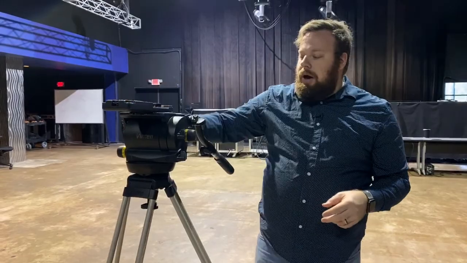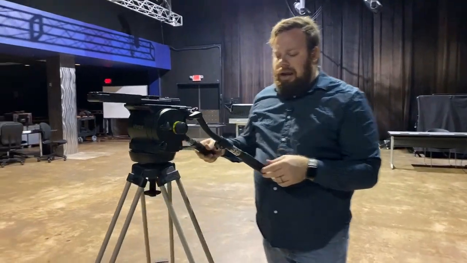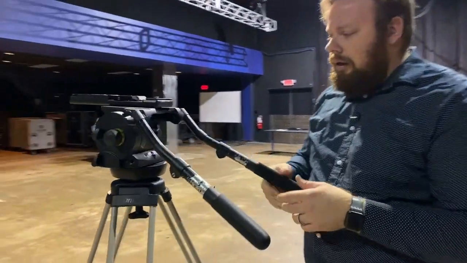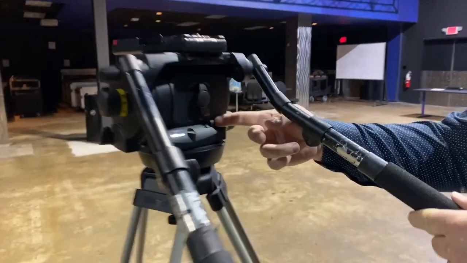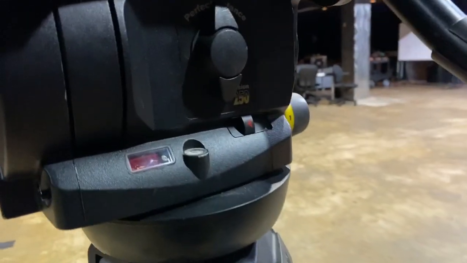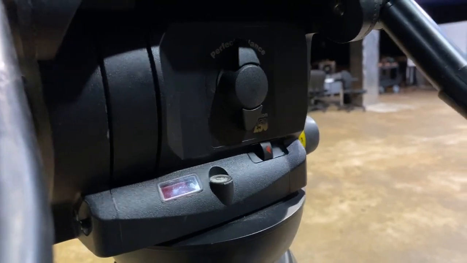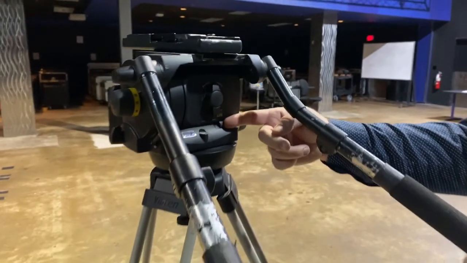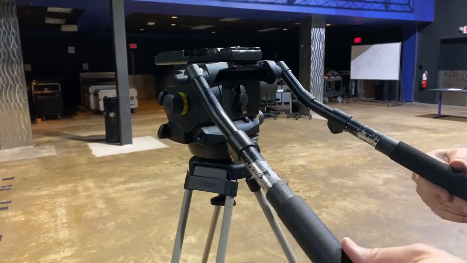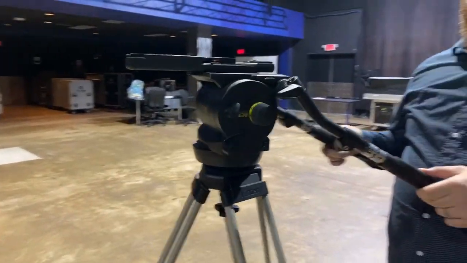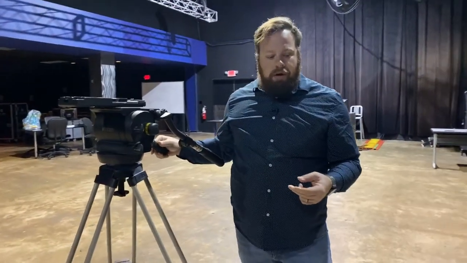There is a button in the back of this tripod, and I'm not quite sure why, but a slide that we can slide over, and now it just locks the head. For the safety of our camera, there's this button here, if you guys didn't catch that. I'm going to turn that on so it doesn't move as I'm putting the camera on.